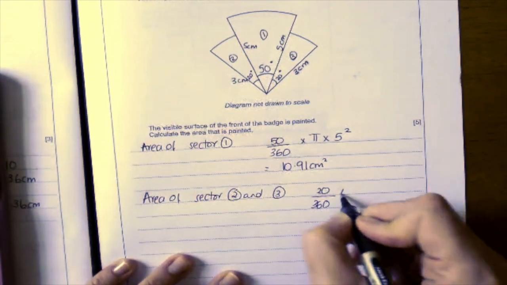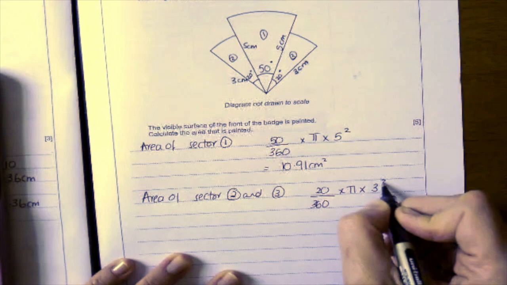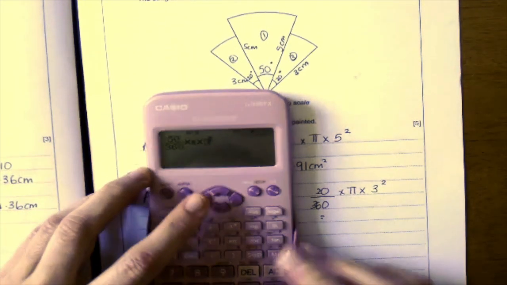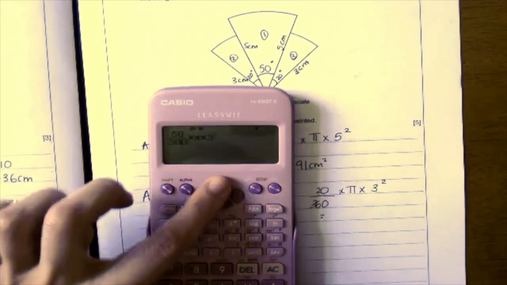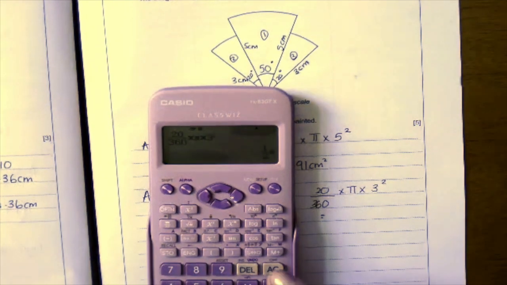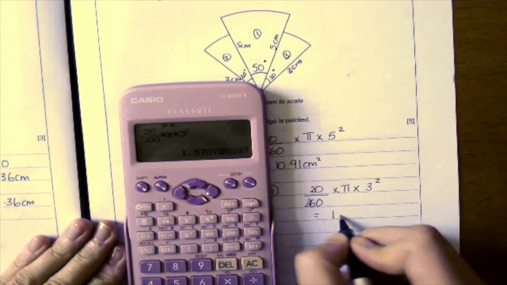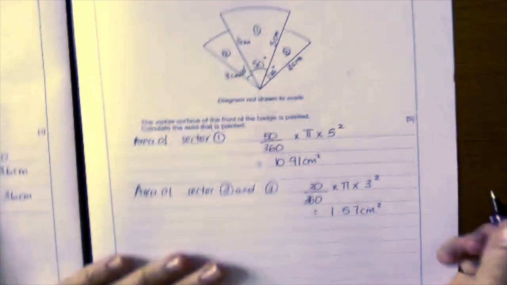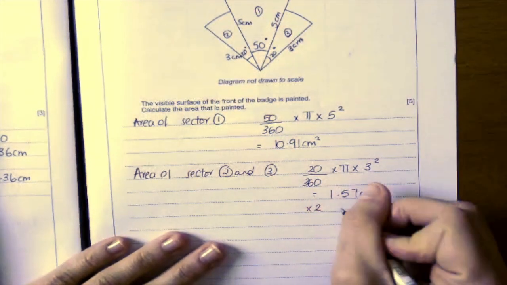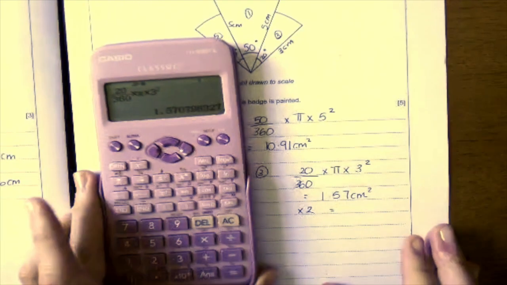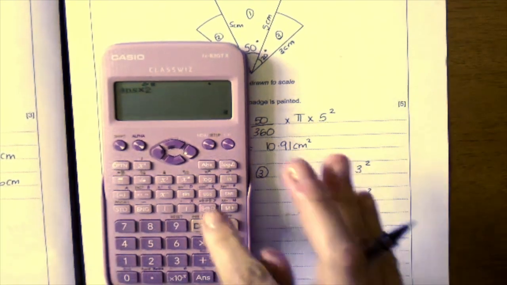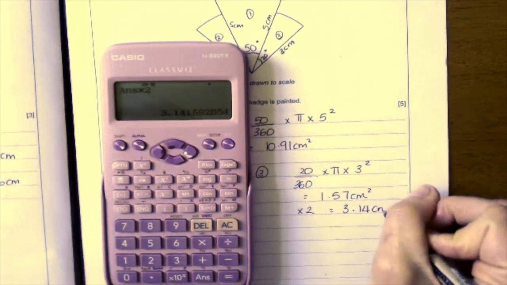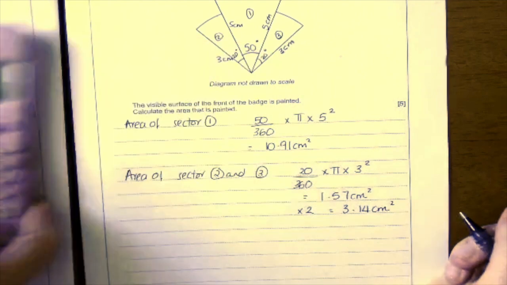Right, and let's do the area of sectors 2 and 3. So this time it's going to be 20 out of 360 times pi times 3 squared. So I'm just going to amend this one. Change that to a 3 and change that to 20. So it gives me 1.57 centimetres squared. I need to times that by 2 because I've got 2 of them. So it's actually pi on its own, so it's 3.14 centimetres squared.